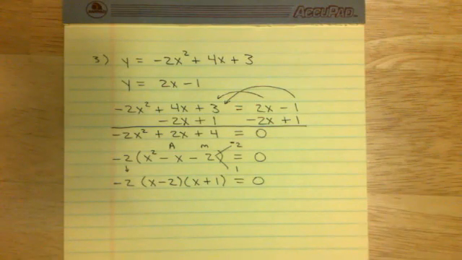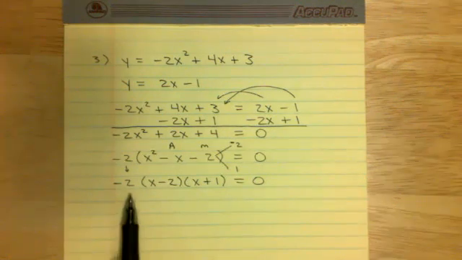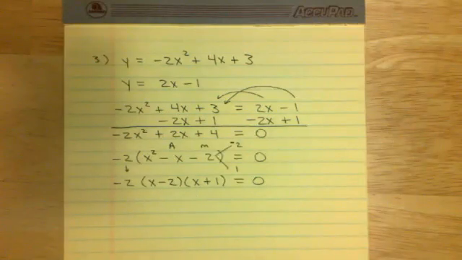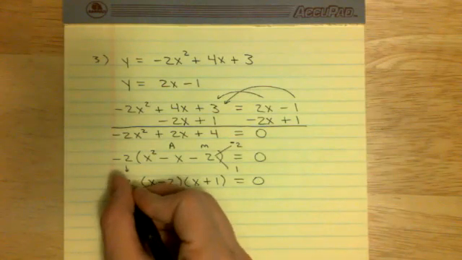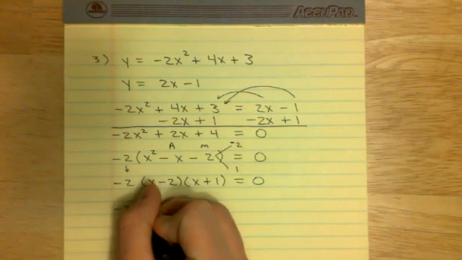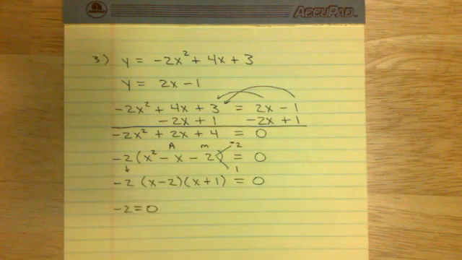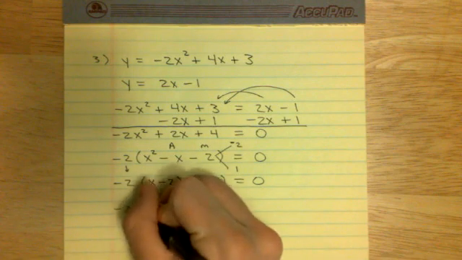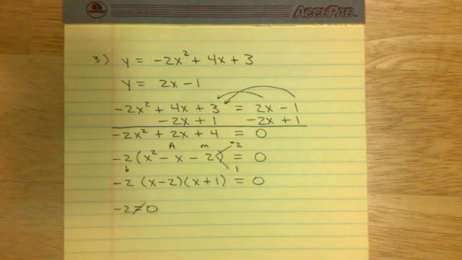Okay, so now I have three different factors, right? This one, this one, and this one. And I'm going to set them all equal to 0. So the first one, I set the -2 equal to 0. And that's not going to give me any answer at all because this is basically nonsense, right? So this one isn't going to give me an answer. The -2 doesn't really factor into anything that we're doing.